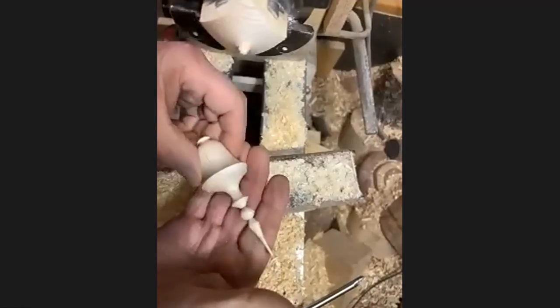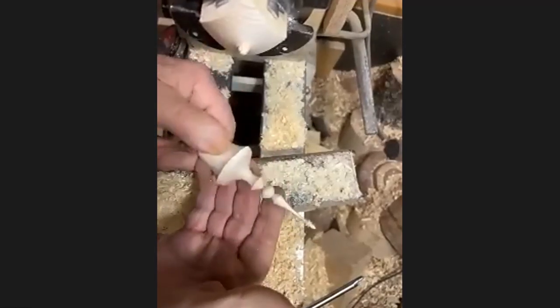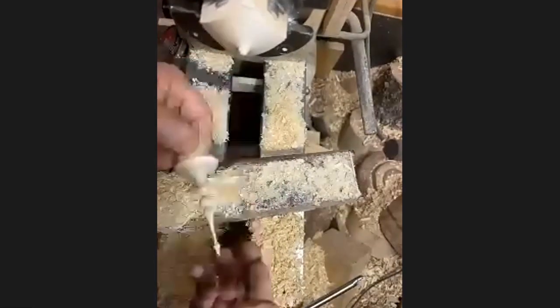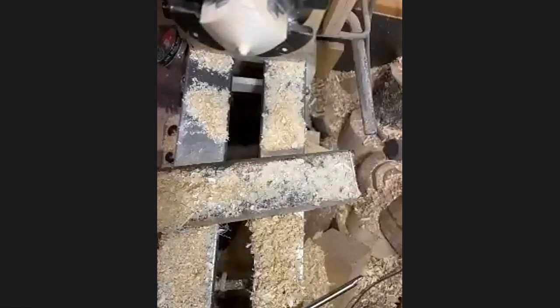Gorgeous. Beautiful as always, Mark. Absolutely incredible. Excellent demo, Mark. Thanks for sharing. Amazing. All right, well, make a bunch of these ornaments for the kids.